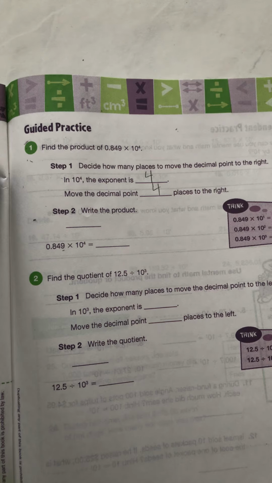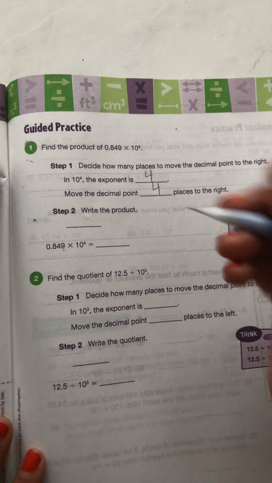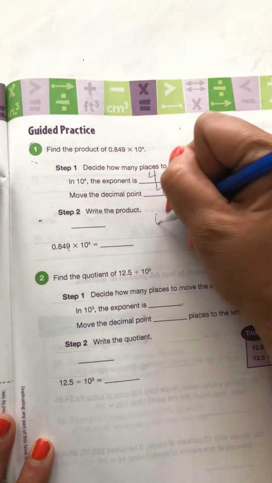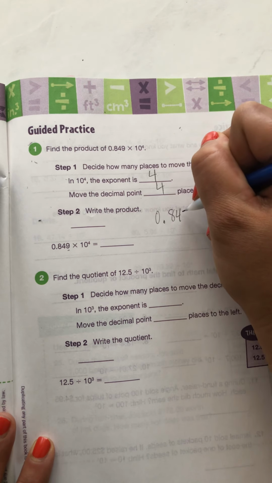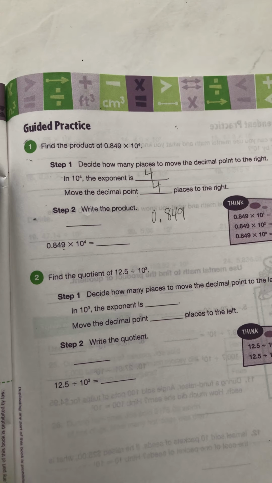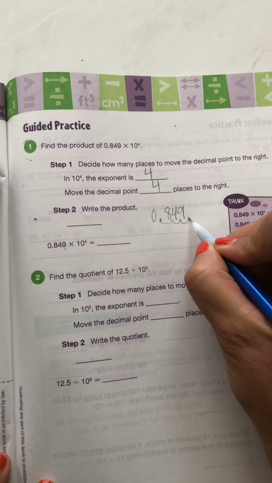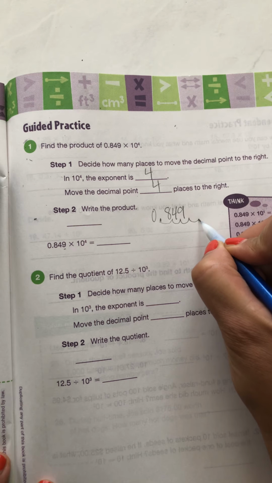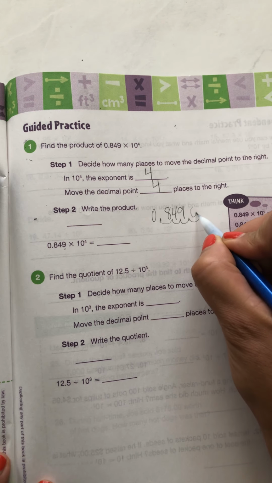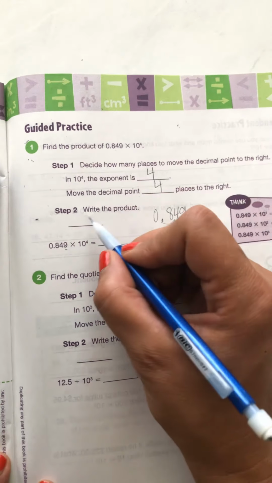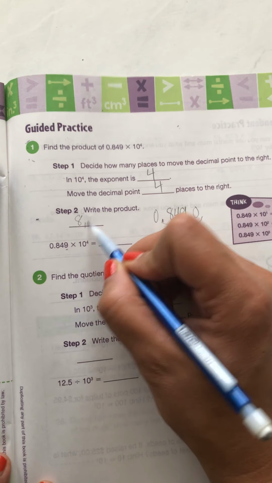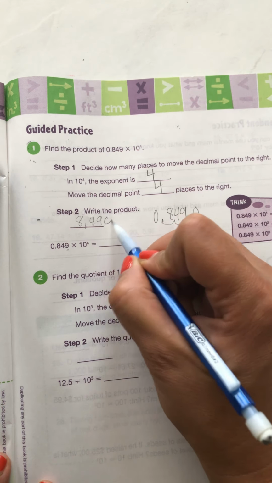So I'm going to write the original factor there, and then I'm going to move my decimal 4 places. 1, 2, 3, and then I need to move it 1 more place and place a 0 there to hold its place value. So my new product is 8,490.